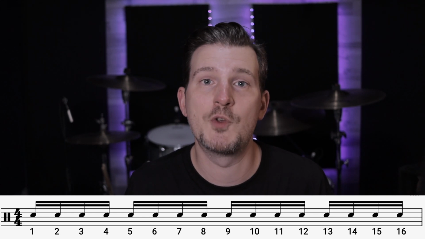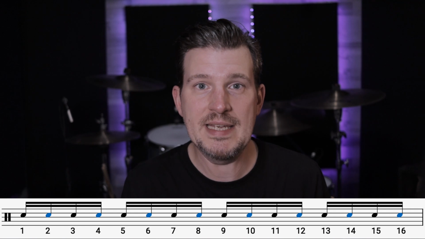If we take a bar of 16th notes, obviously we have 16 notes that we can use. So let's number those 1 to 16. If we play this bar of 16th notes as single strokes, then our right hand is always going to play the odd numbers, which is the 8th notes, 1 and 2 and 3 and 4 and. While the even numbers will obviously be played by the left hand, the E's and the A's.